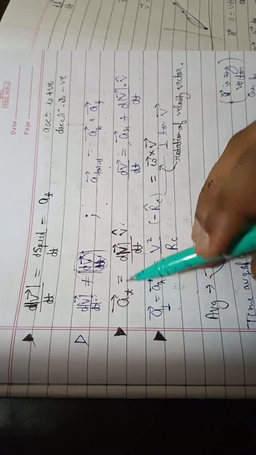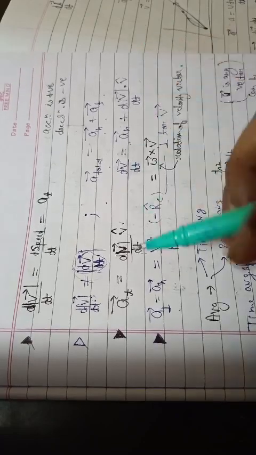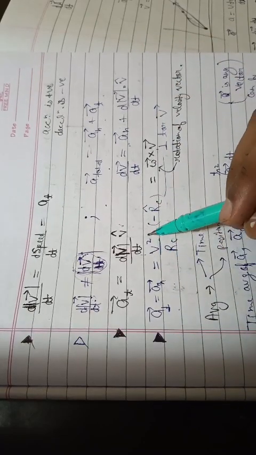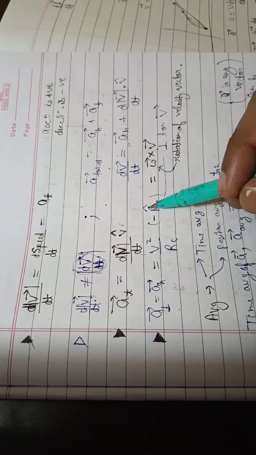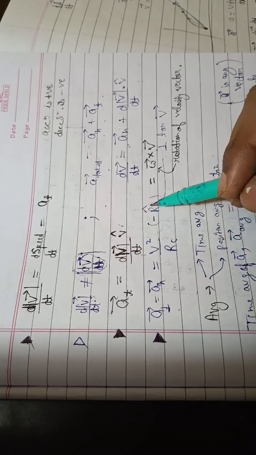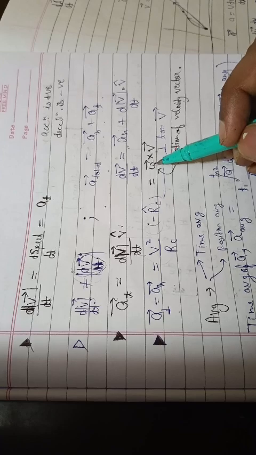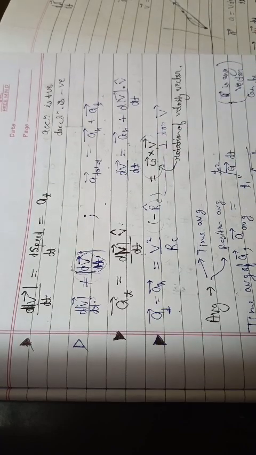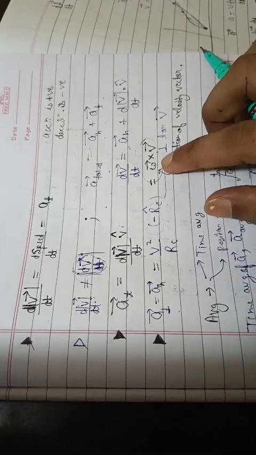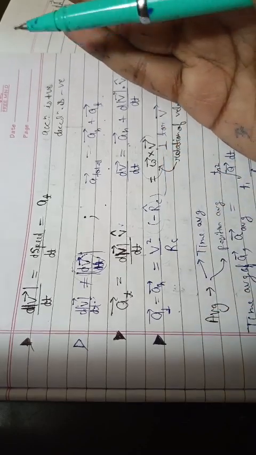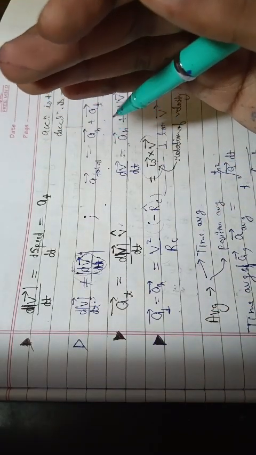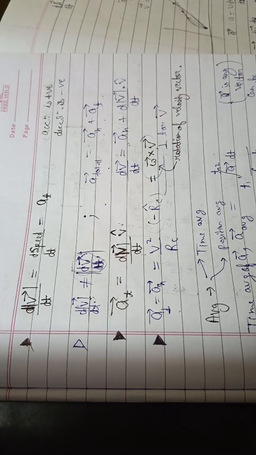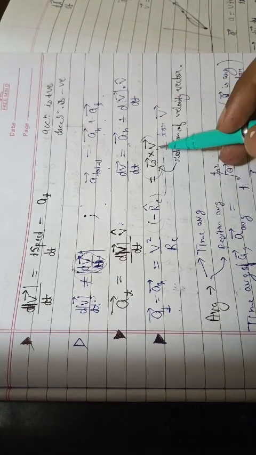This is the tangential acceleration, and the perpendicular or normal acceleration is given by this formula, v square by R c. The direction is radial, and it can also be given by omega cross v, which we read before. When a vector is rotating, the rate of change of the vector is given by this formula.